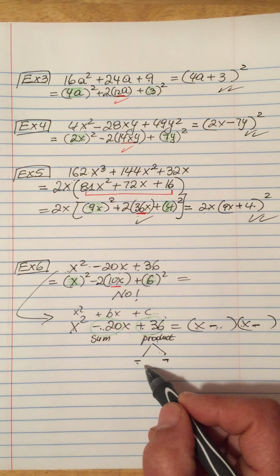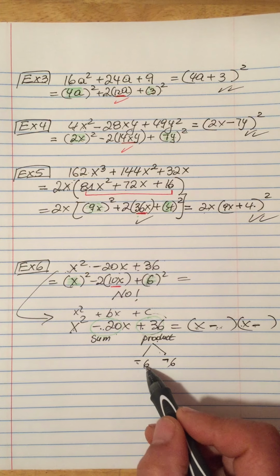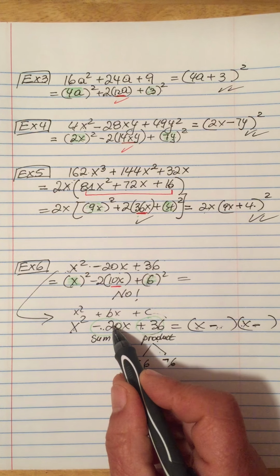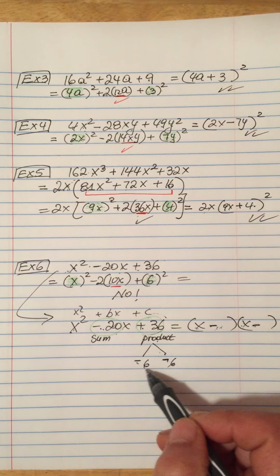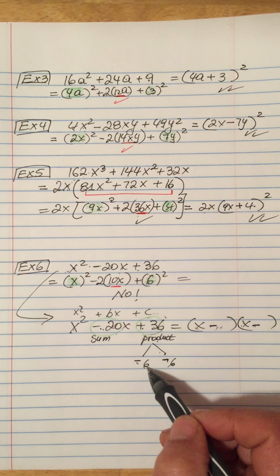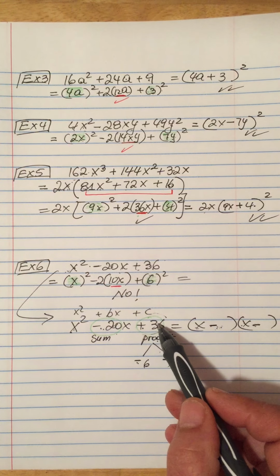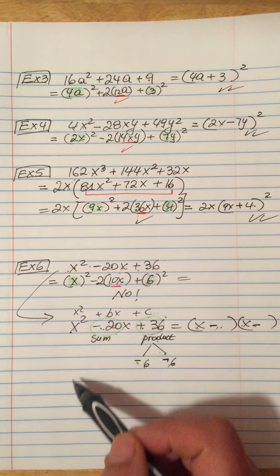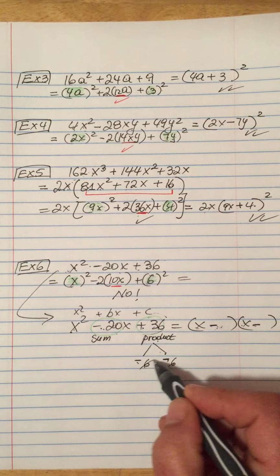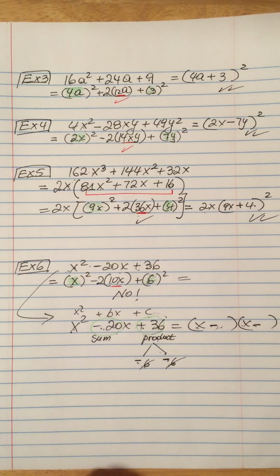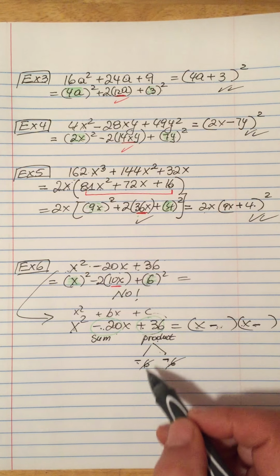So 36 is 6 times 6, but 6 plus 6 is 12, okay? And I know that they are not 6 because I checked that this is not a perfect square, because if they were 6, this would be 12, okay? But let me check again. Now, what else is 36?